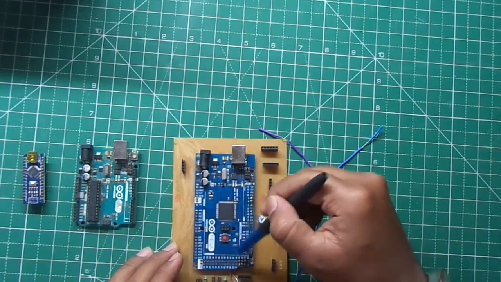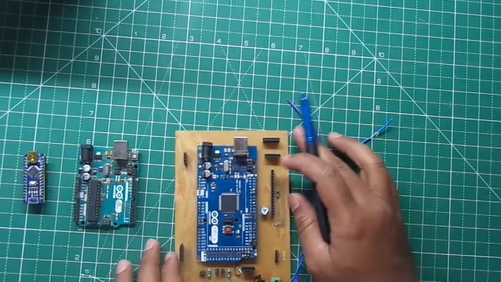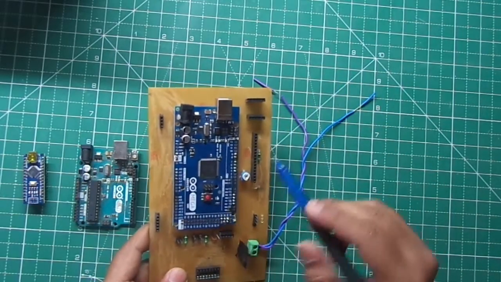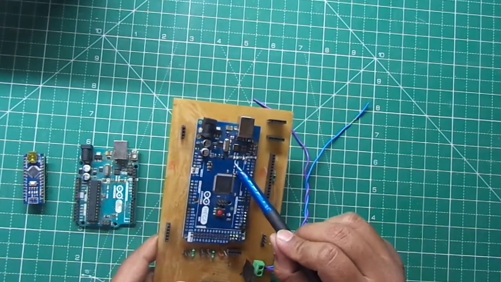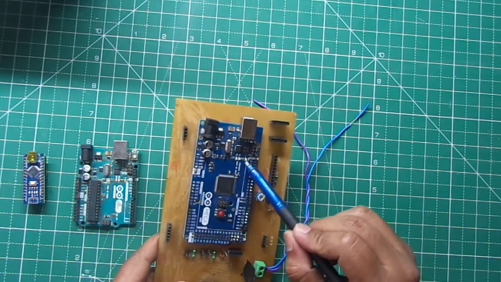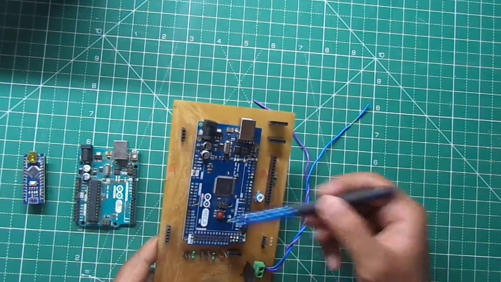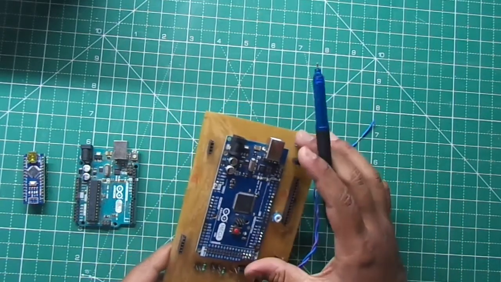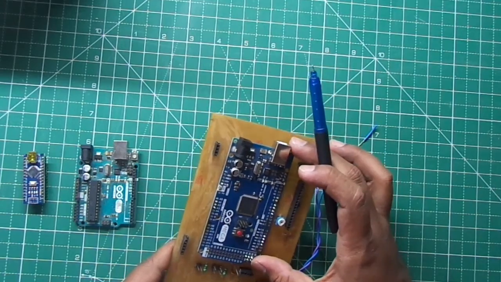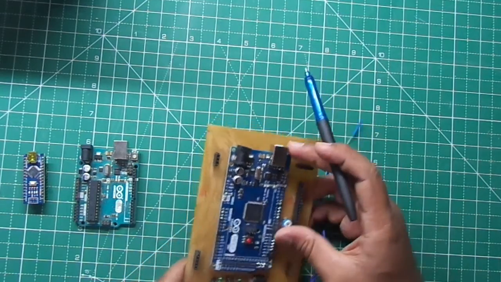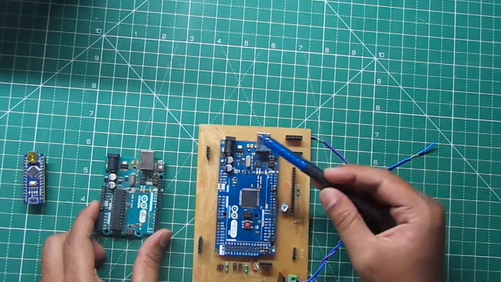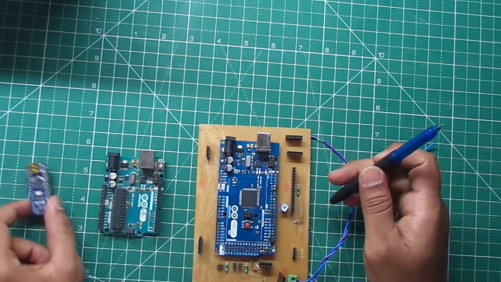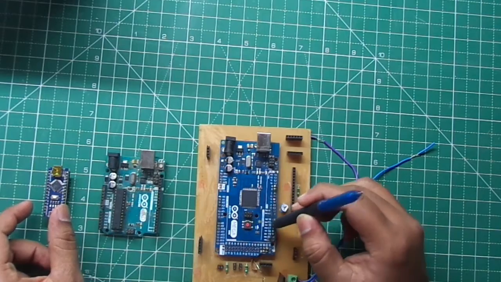Here is the reset button, and this is the same power on LED. We also have 3 LEDs here: RX, TX and light. This is to check whether the board is working or not. So this is about Arduino Mega. This Arduino Mega board can do a lot more functions compared to Arduino Uno, and the memory, the RAM and ROM, compared to these two boards, it has more.